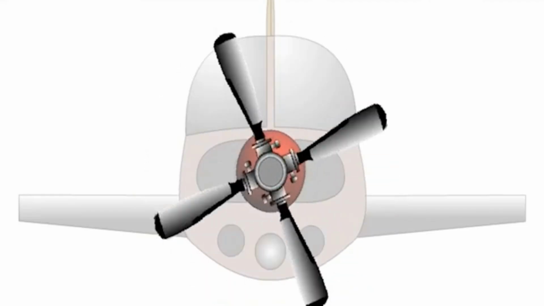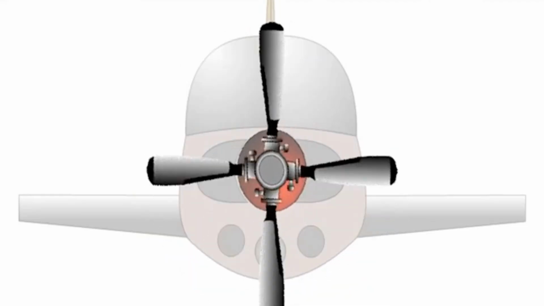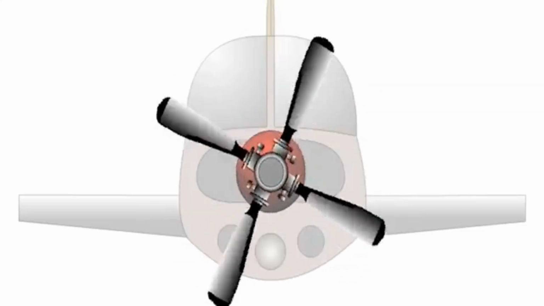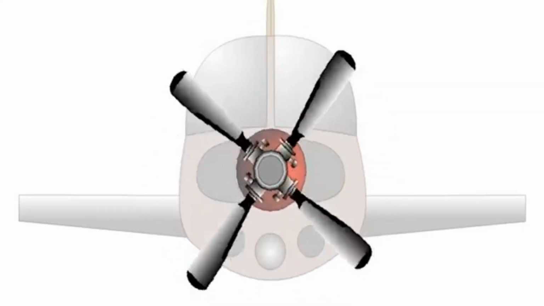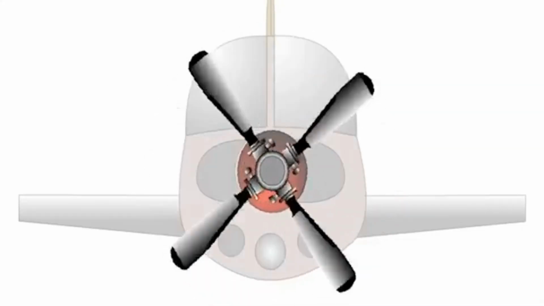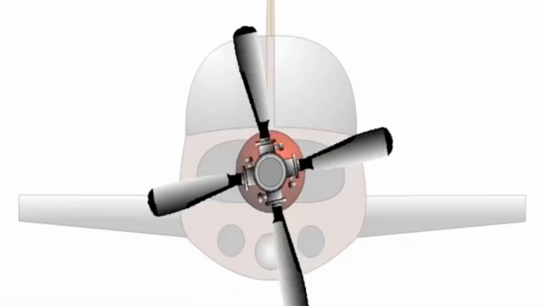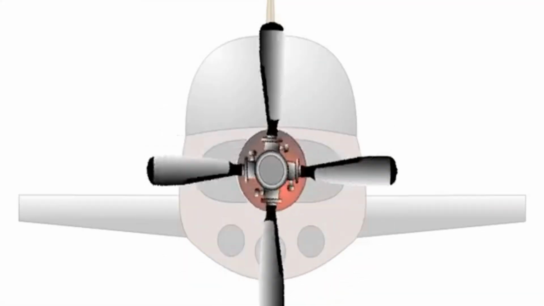Secondly, the number of blades can be increased. Power absorption is thus increased without increasing the tip speed or reducing the aspect ratio. However, increasing the number of blades beyond a certain number, say 5 or 6, will reduce overall efficiency.